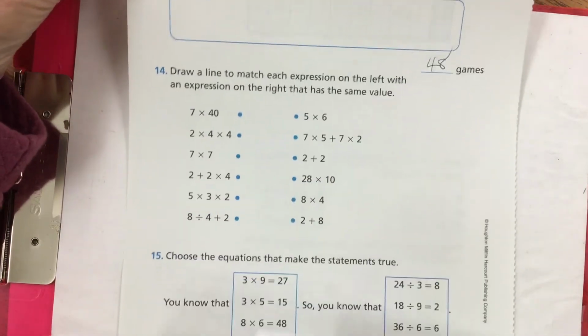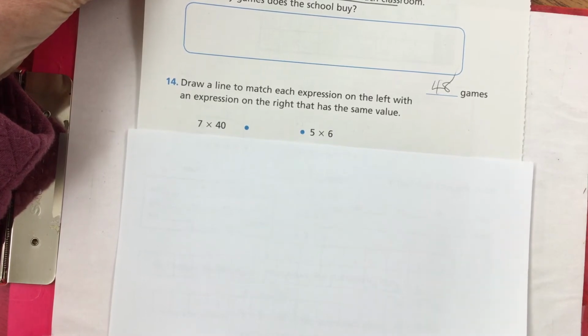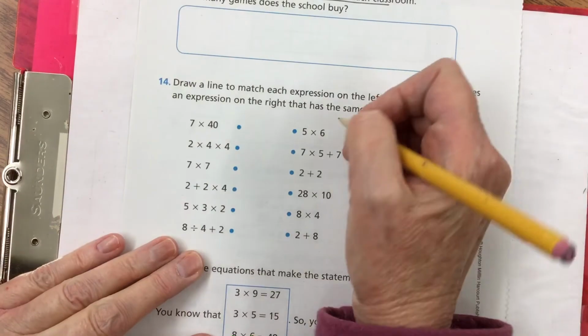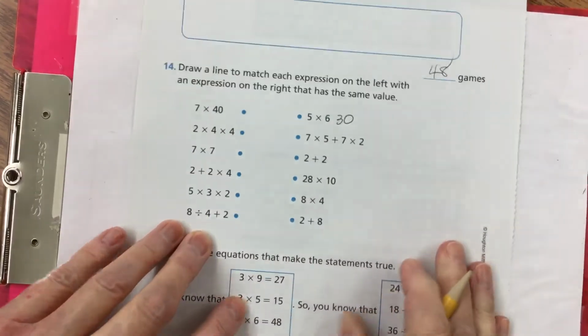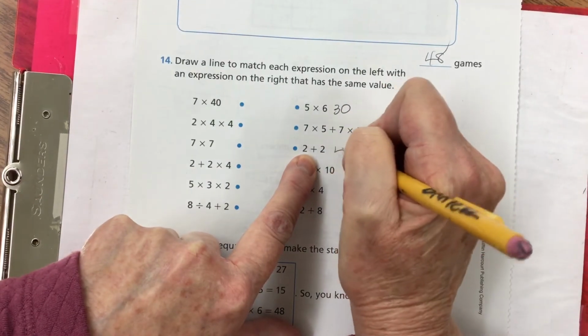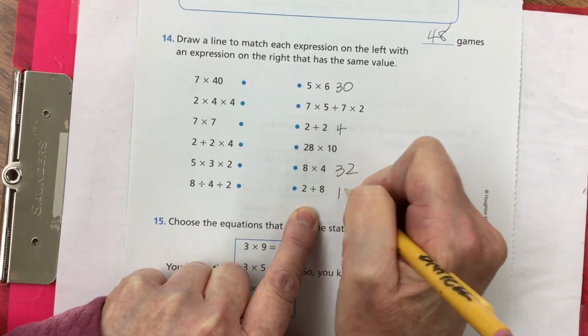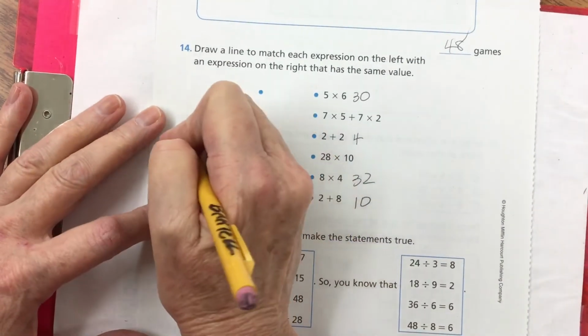All right, number 14. Draw a line to match each expression on the left with the right that has the same value. Before I do any of that, I want to solve these. That's 30, and I'm looking for the easy ones. That's 4, 32, 10, and if you didn't solve these, you're going to want to. This is 49.